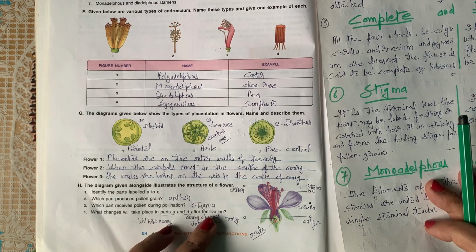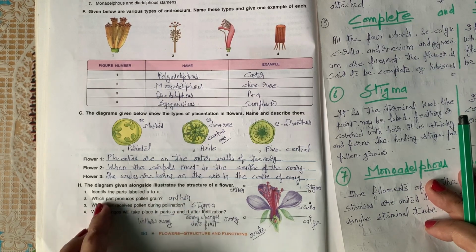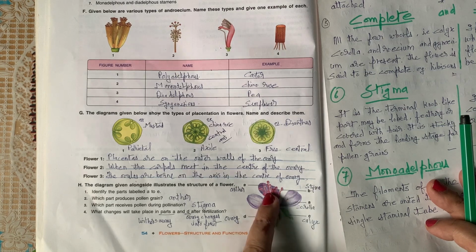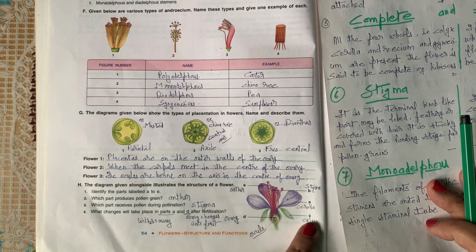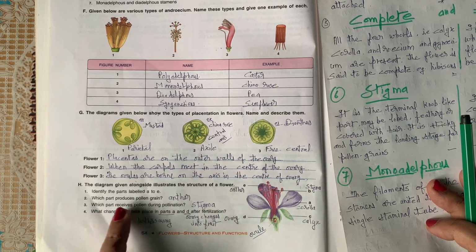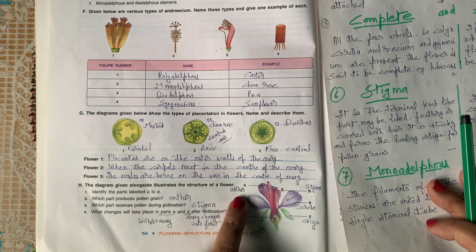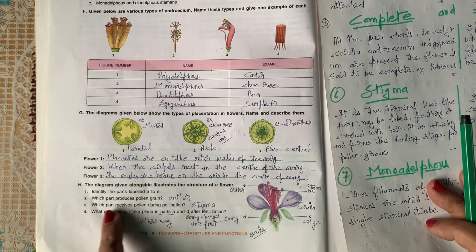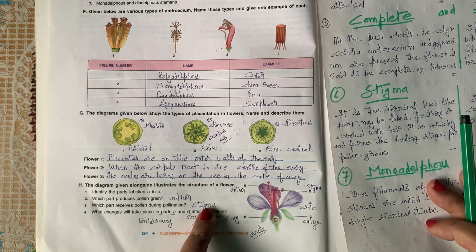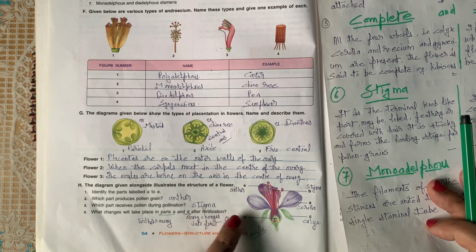Now here you see the last one. The diagram below illustrates the structure of a flower. Identify the parts A to E. A is corolla, B is the stigma, C is calyx, D is ovary, and E is anther. Which part produces pollen grains? Anther produces the pollen grain. Which part receives pollen grain during pollination? Stigma. Stigma receives pollen grains during pollination.